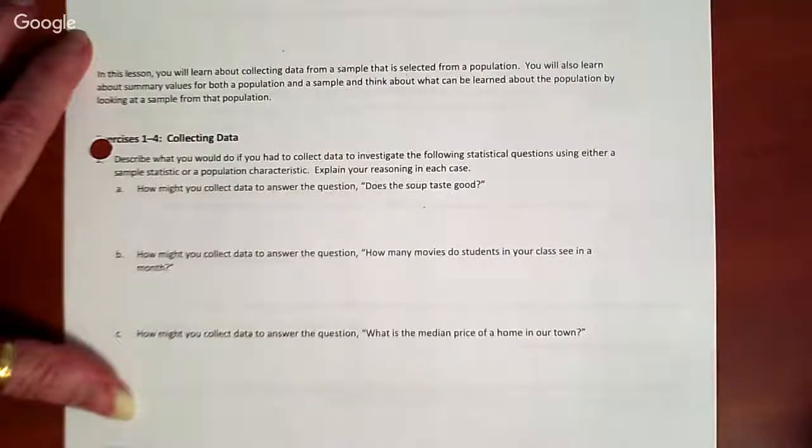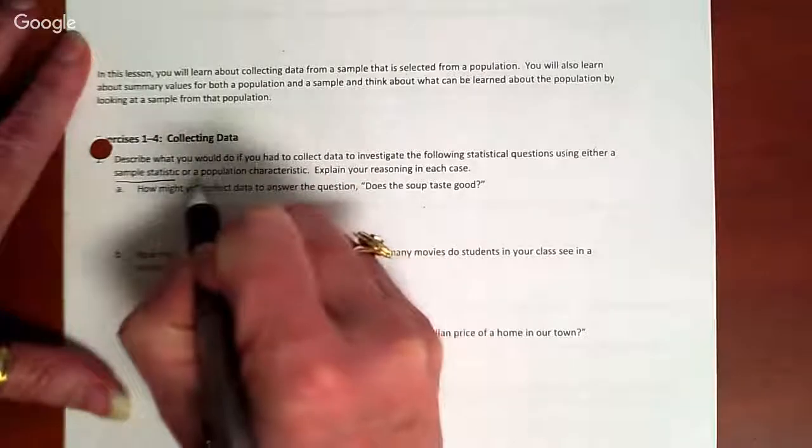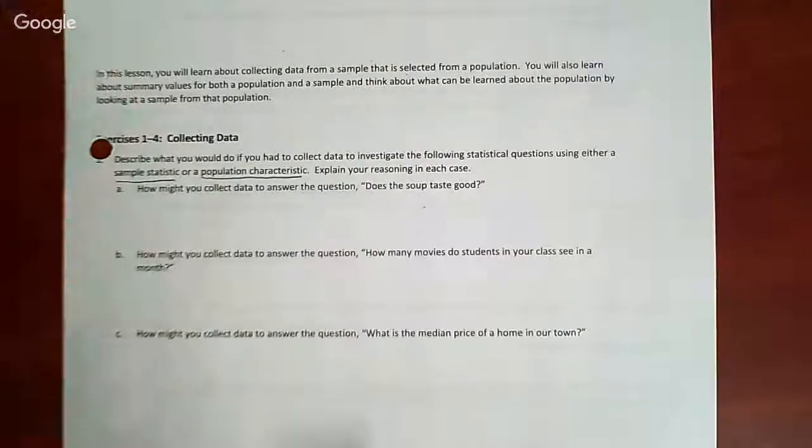So the first thing we're going to talk about is collecting data. Describe what you would do if you had to collect data to investigate the following statistical questions using either a sample statistic or a population characteristic, and explain your reasoning in each case. In other words, a population characteristic is the whole population.